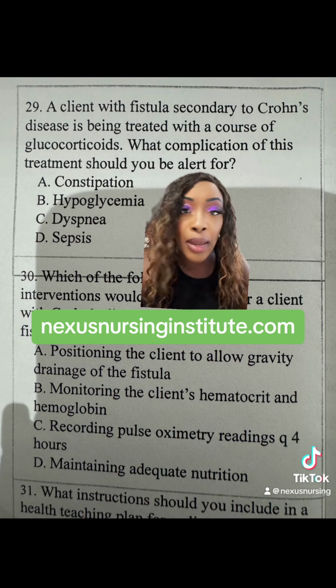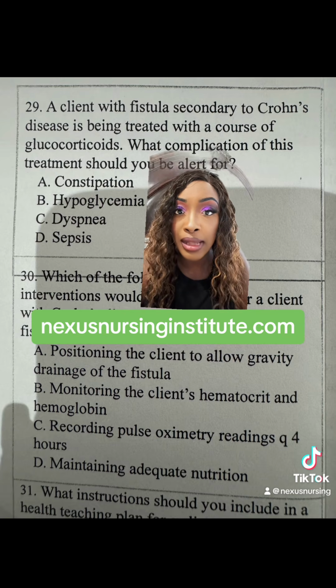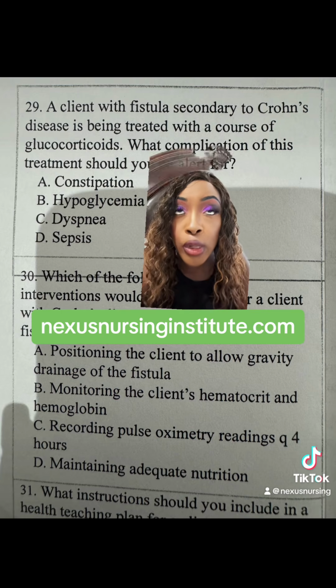But coming back to this question, they gave us so many clues that should have led us to sepsis. The glucocorticoids, Crohn's, and the fistula. The worst possible thing that could happen out of this list is sepsis.